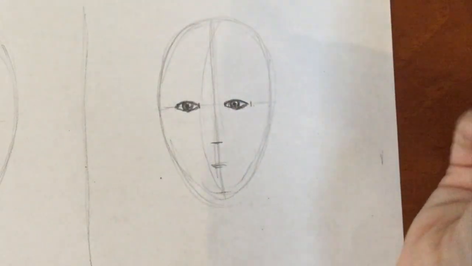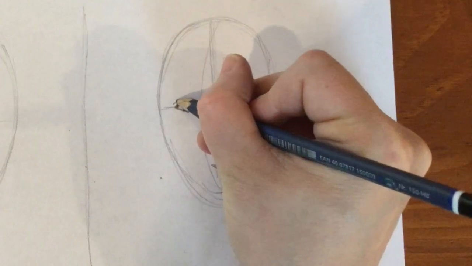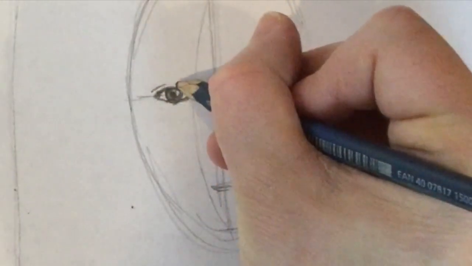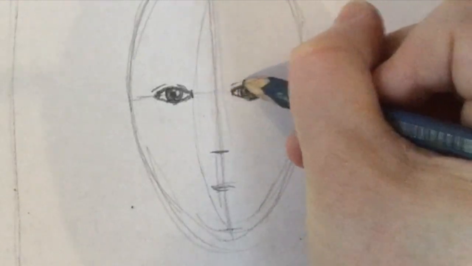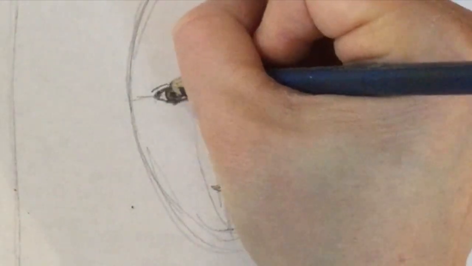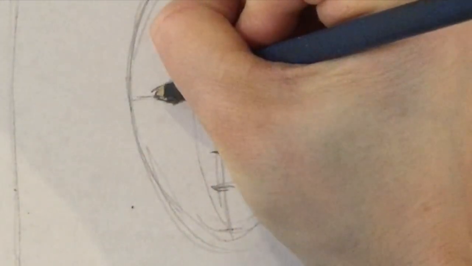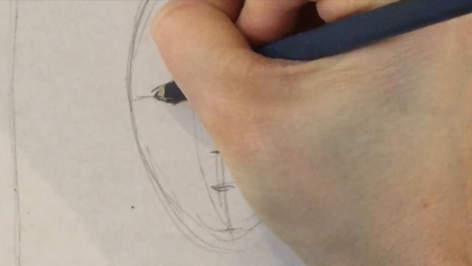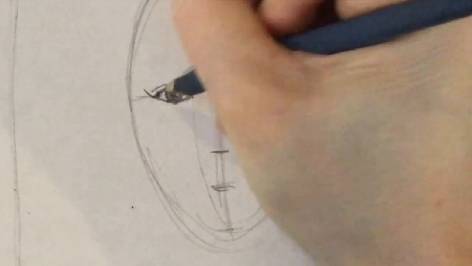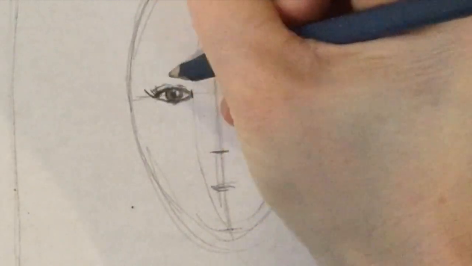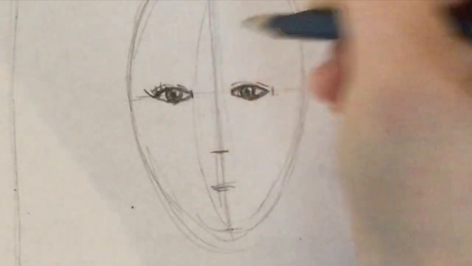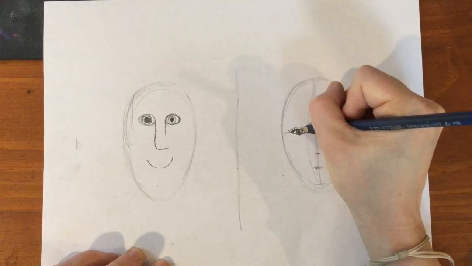Okay, so you can add a little arched line above the eye for the eyelid. For eyelashes, I like to do a little dot and then flick up. So if you wanted to have your person have some eyelashes, you don't want to do it all the way across.